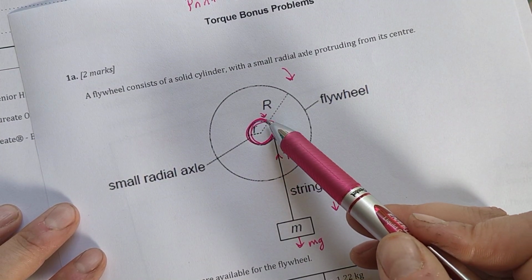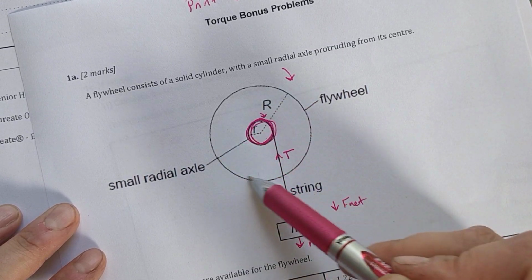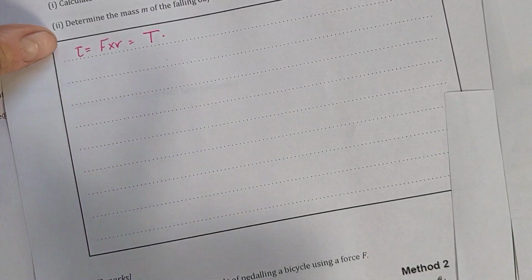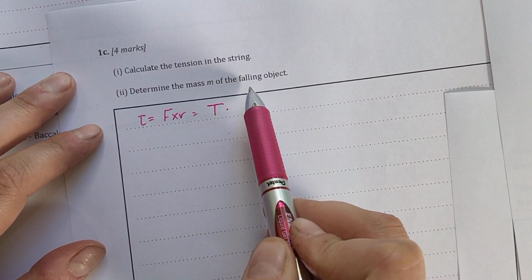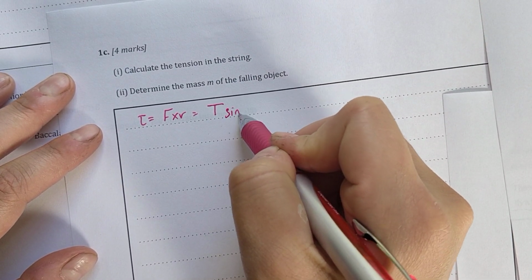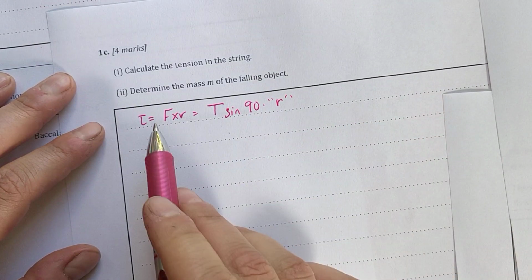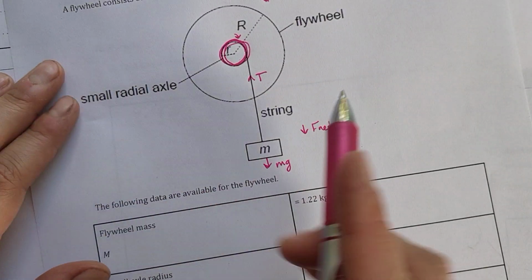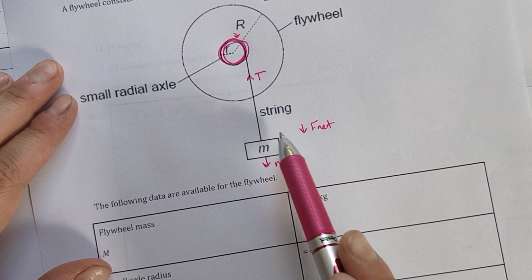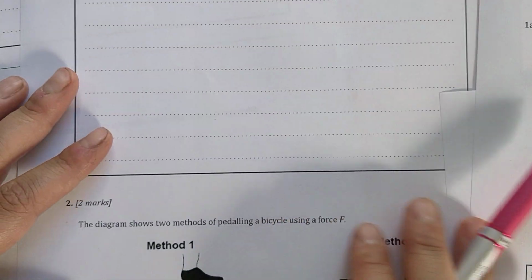What do you think? Should you use the smaller radius where the string is wrapped, or the larger radius where the string isn't wrapped? Think about it. Okay? And then you're going to calculate the mass of the falling object. Hold on, sine 90 times whichever R you need to use. And then determine the mass of the falling object, analyze the linear forces, and then solve for your unknown m. Okay.